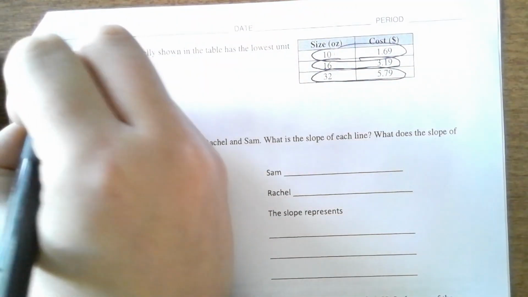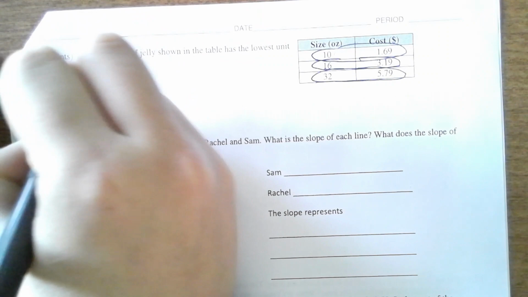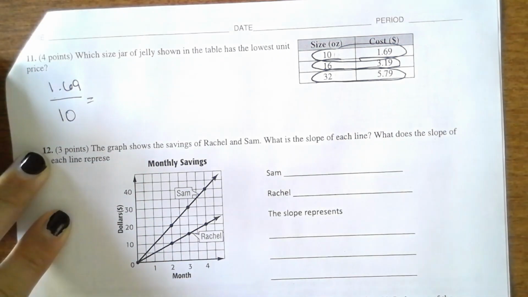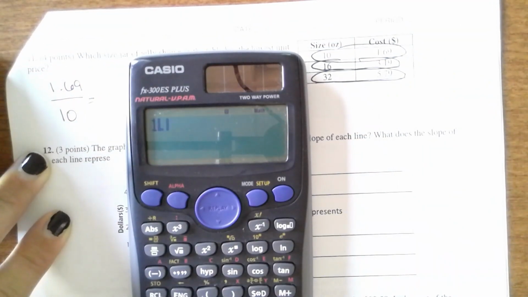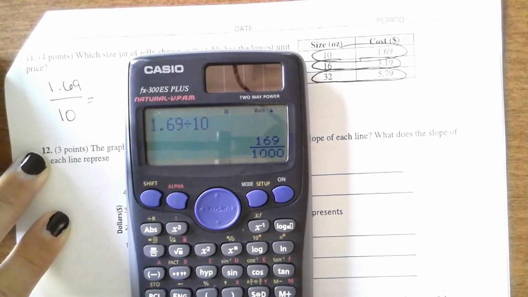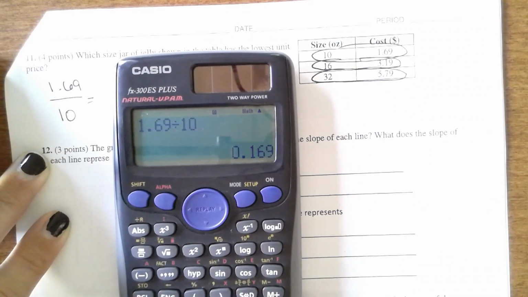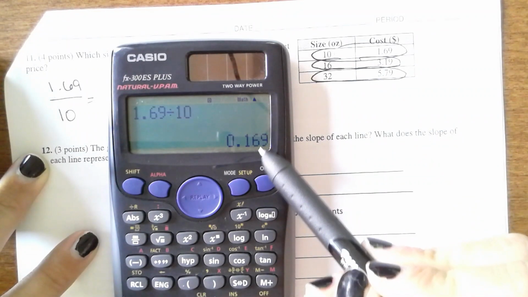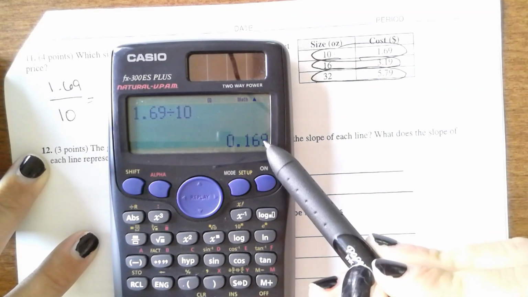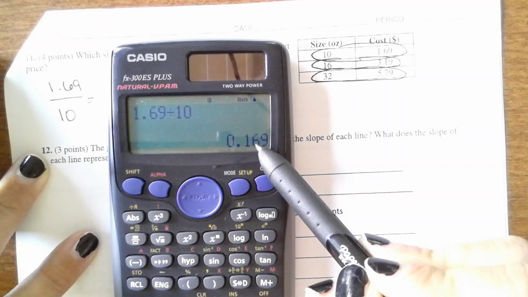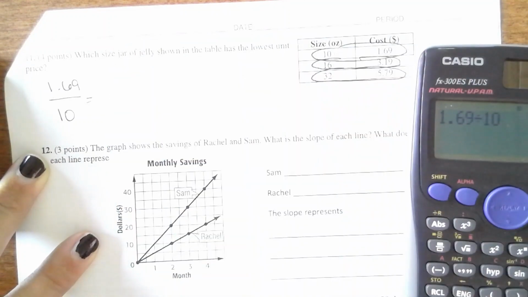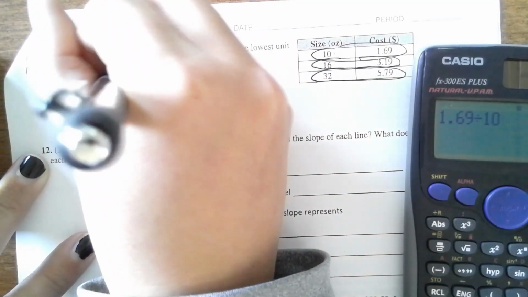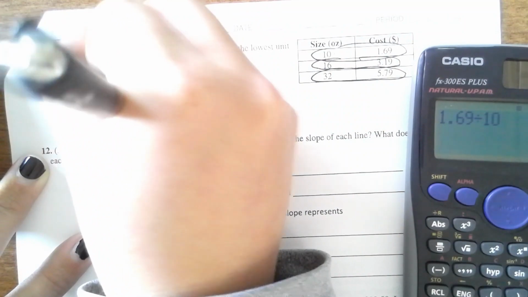We have $1.69 divided by 10. Again, to find the unit price, you just divide. So 169 divided by 10, you get an answer of 0.169. But remember, we're talking about money here, so you always want to round to the nearest cent. Since 9 is bigger than 5, I'm going to round the 6 up to a 7. So this will cost 17 cents for 1 ounce of jelly.